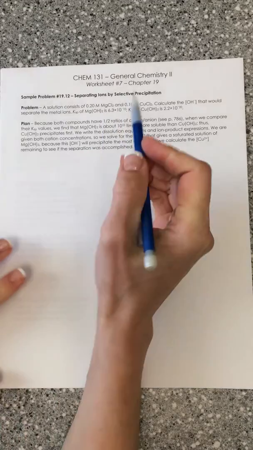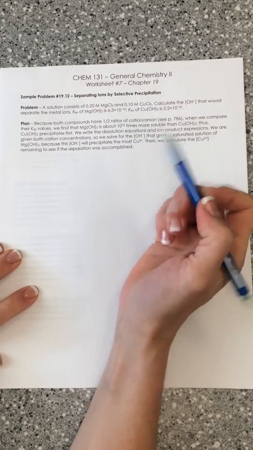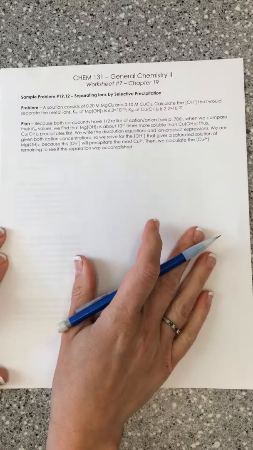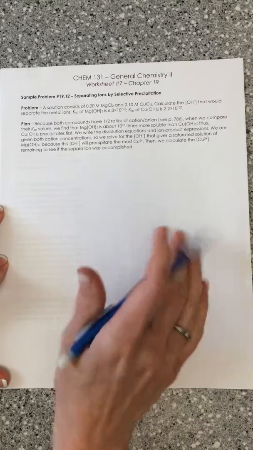So our last problem in chapter 19 actually is a really neat application of looking at Q versus K comparisons. And what it really does is it allows us to examine the separation of ions by what we call selective precipitation. So I want to draw a picture first for this to hopefully help solidify this.